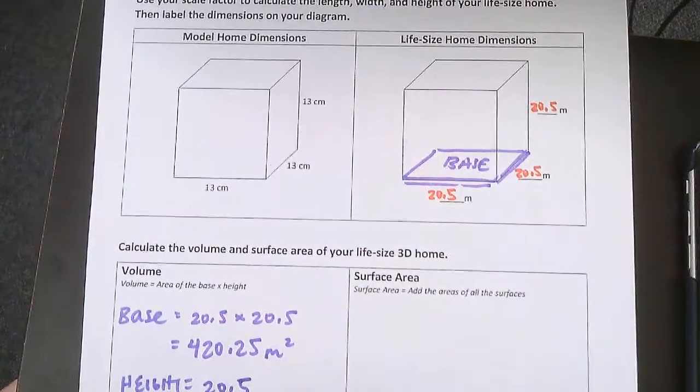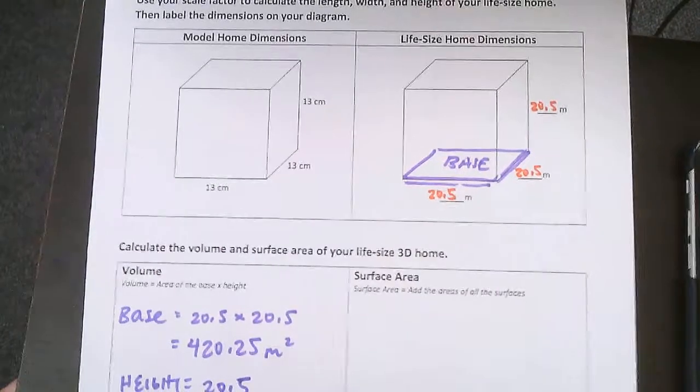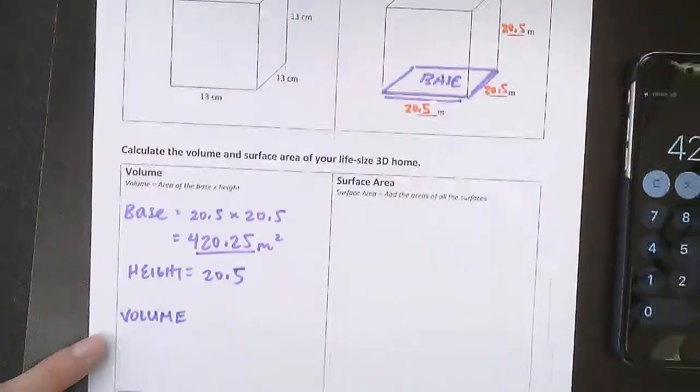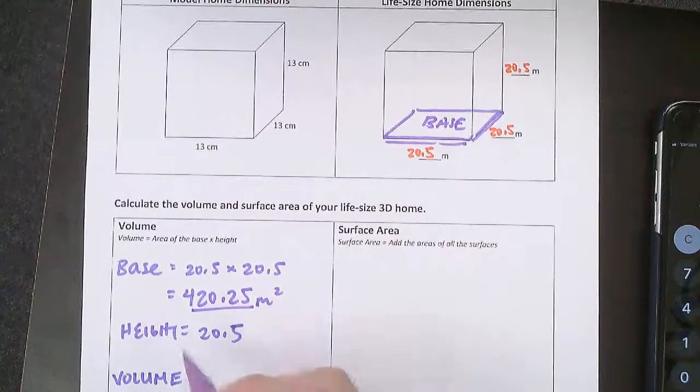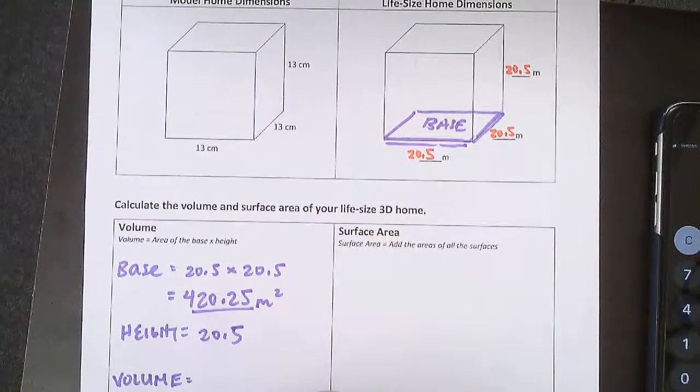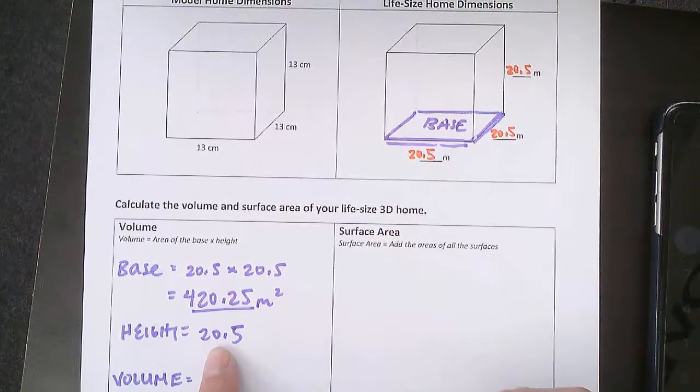So my volume is going to be the area of my base, which is this right here, 420.25 times the height, which is 20.5.